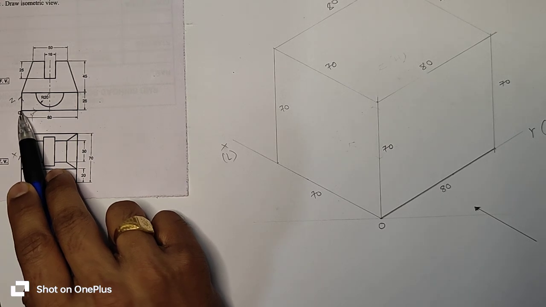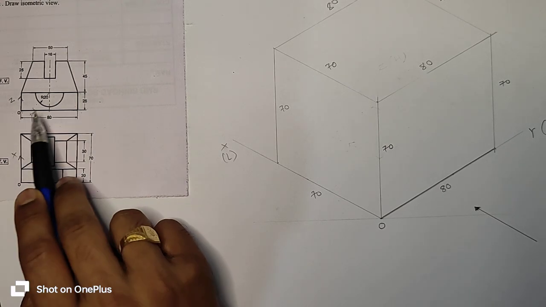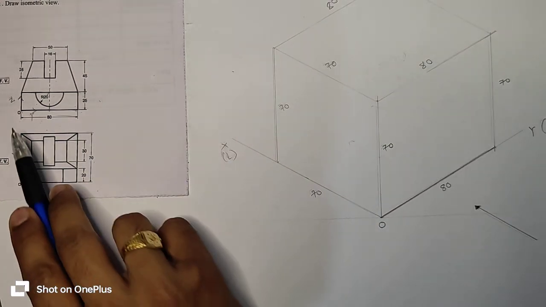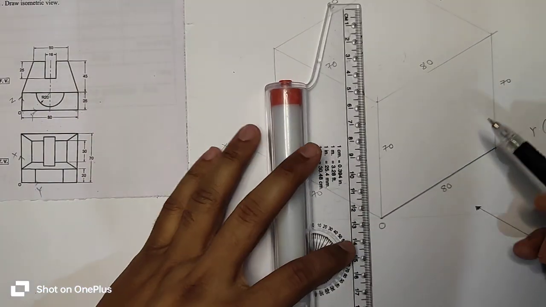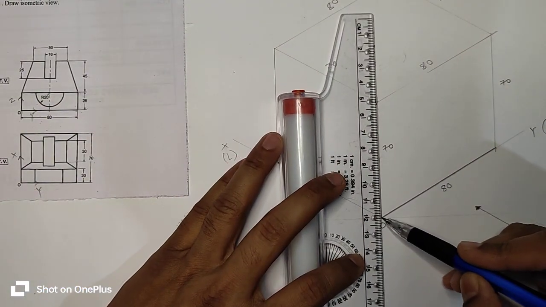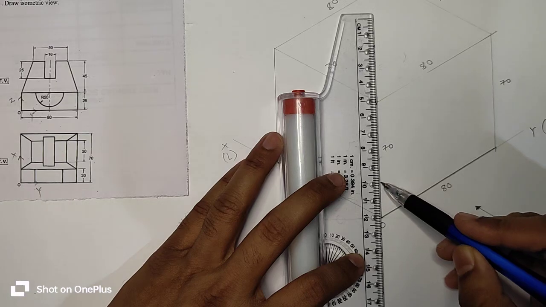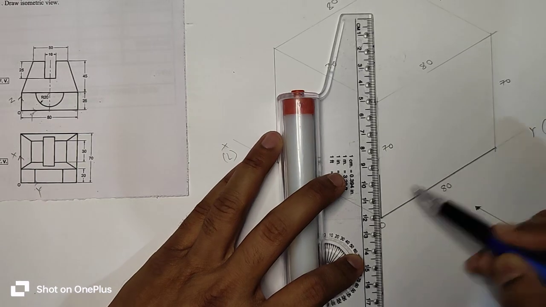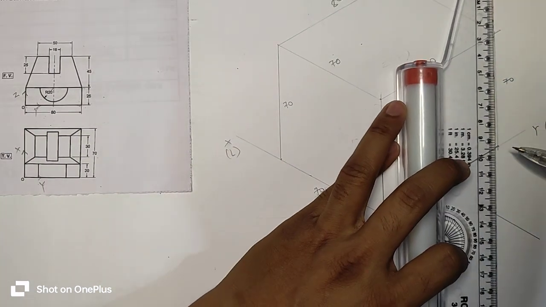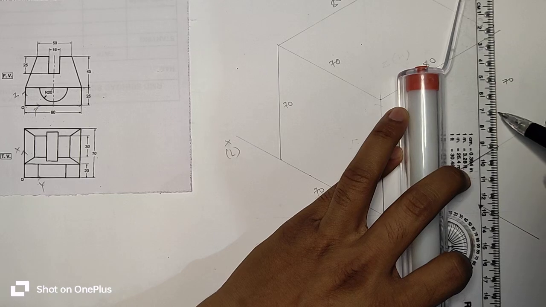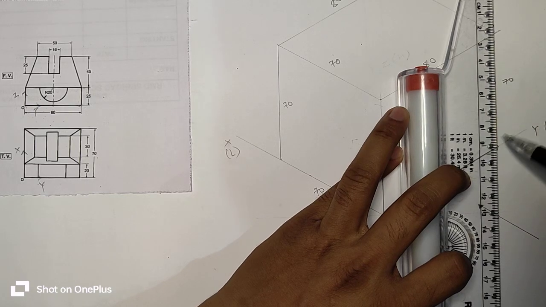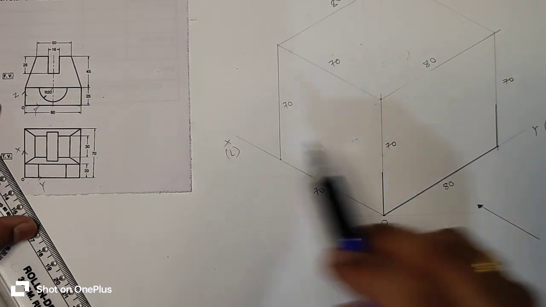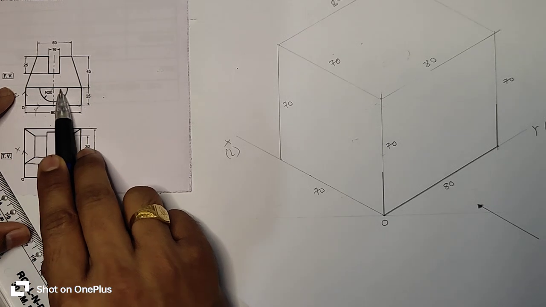At y is equal to 0 as well as y is equal to 80, height is 25. So from this point 25, and also from this point 25. Now from this point there is a straight line.